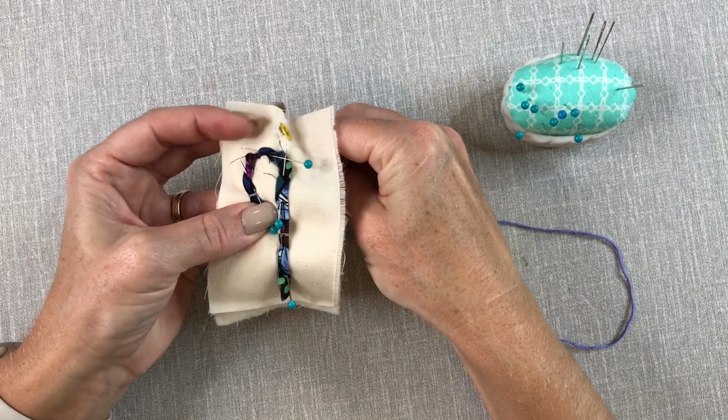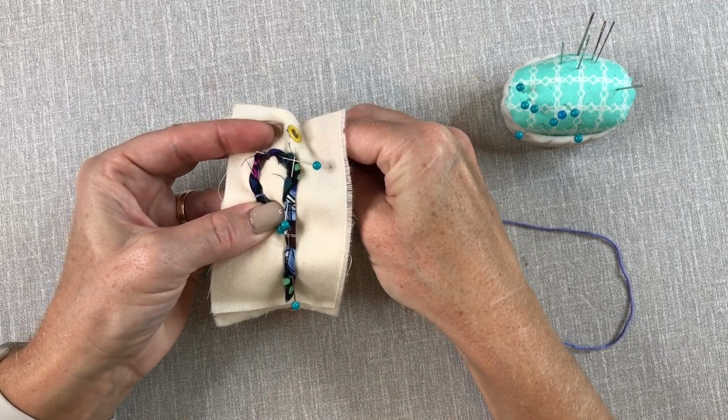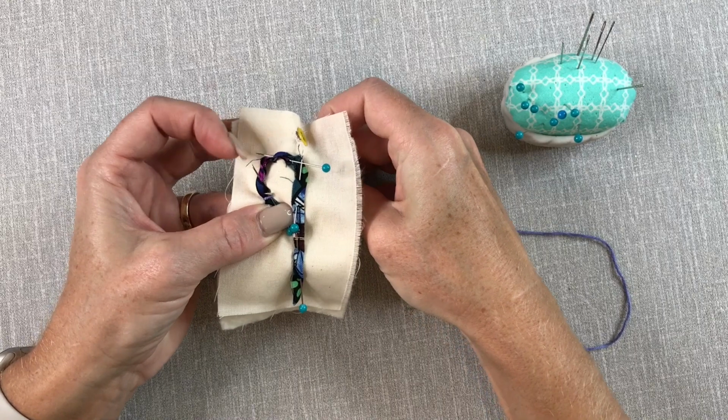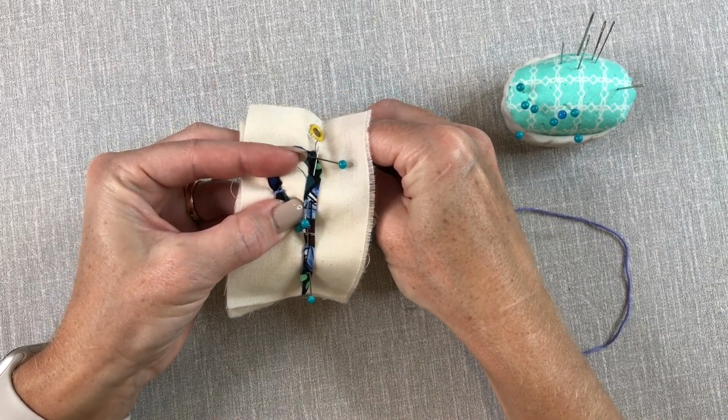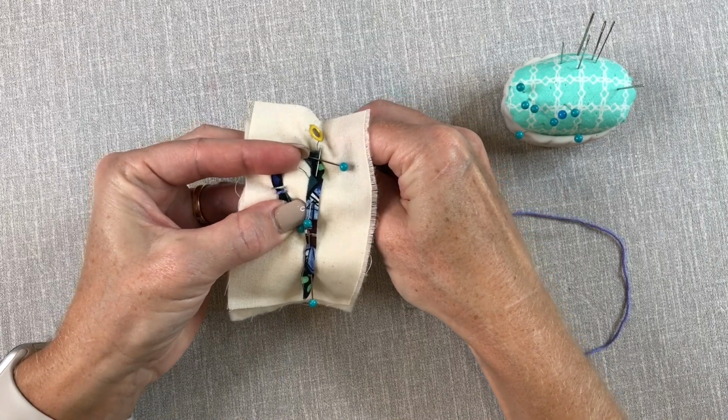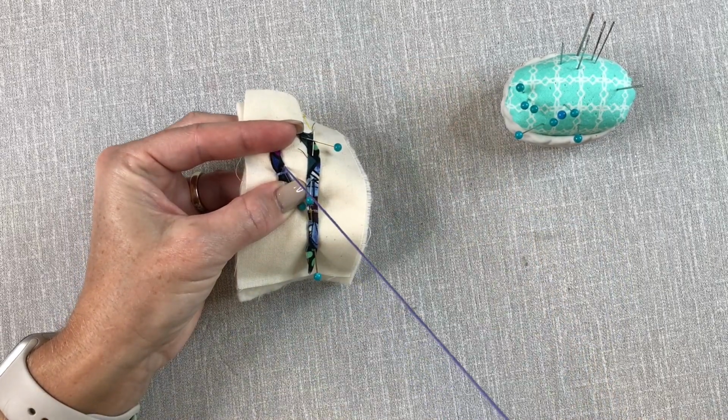I'm going to put 2 stitches very close together, side by side, just around this fabric. And again, I don't want to go through the folded fabric.